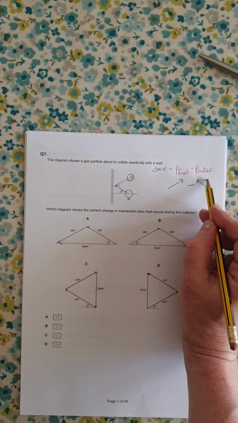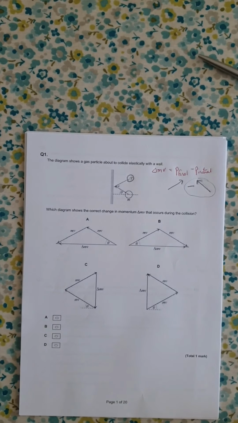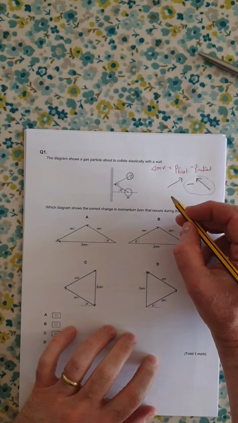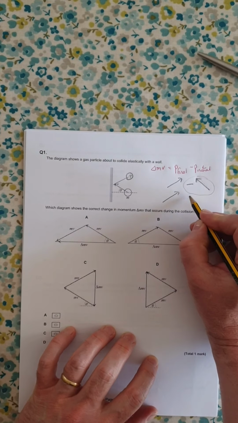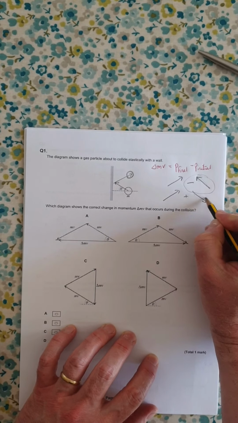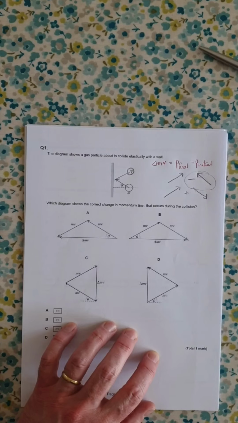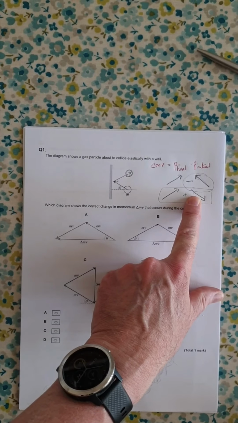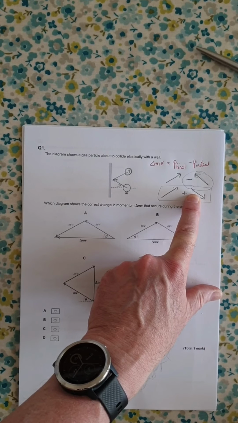So what does it mean to say that we've got minus a vector? Well, that is the same as saying this vector plus a vector going in the opposite direction. Once we've worked this out, it becomes very much easier to see which of the answers is correct.